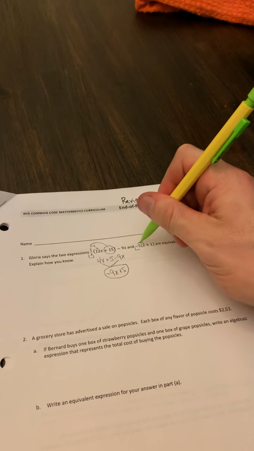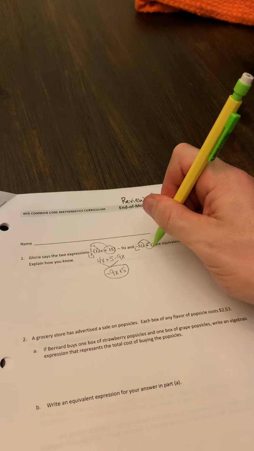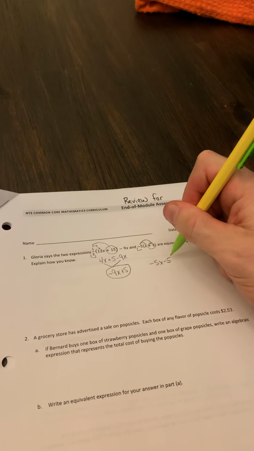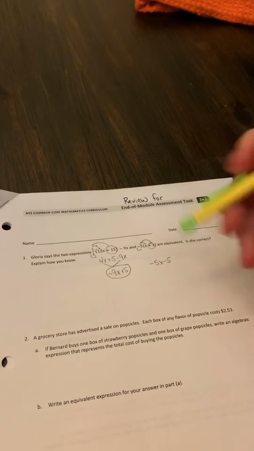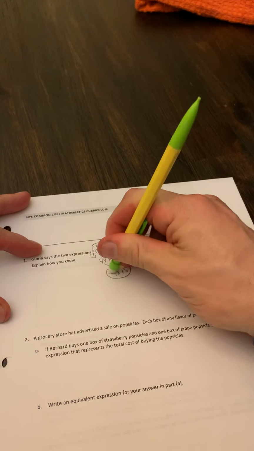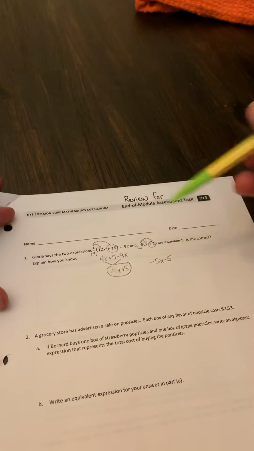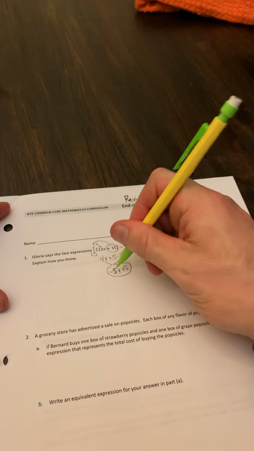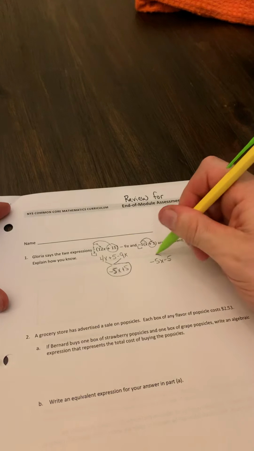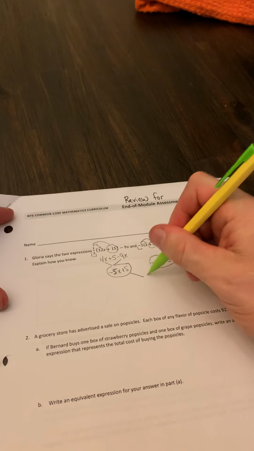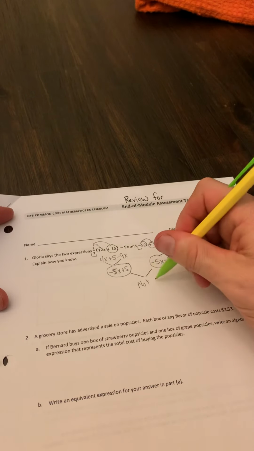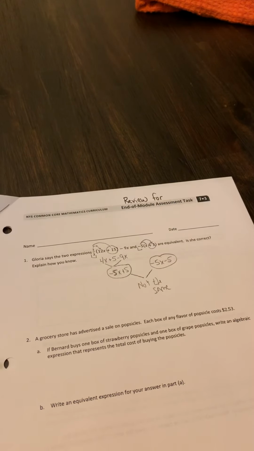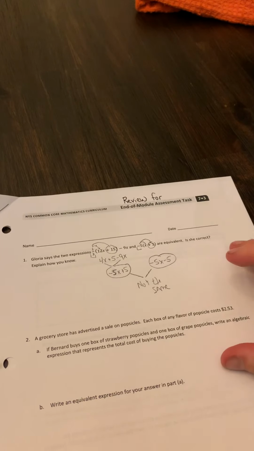This one, I distribute. That leaves me with negative 5x minus 5. Oh, notice how I put negative 9x. Oh man. That's what I get for doing stuff late at night after I put my kid to bed. 4 minus 9 is negative 5x and plus 5. This is negative 5x minus 5. They are not the same. So is she correct? Nope, because they're not the same.